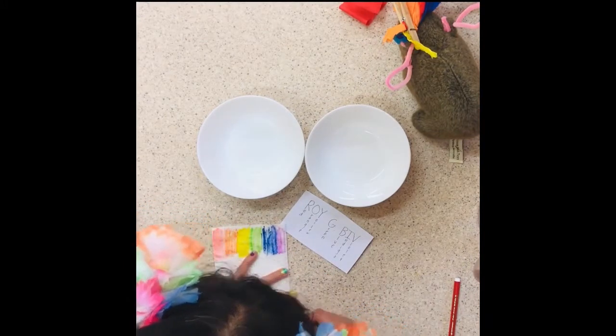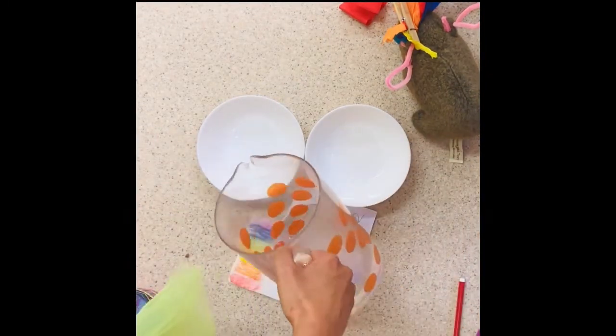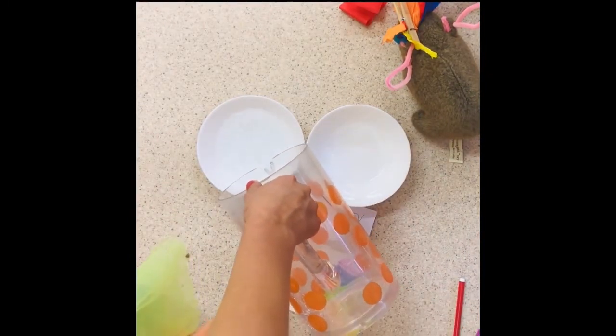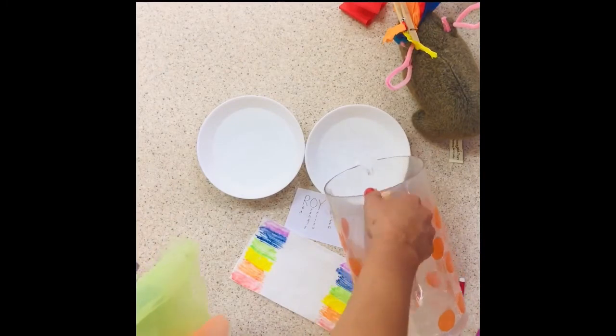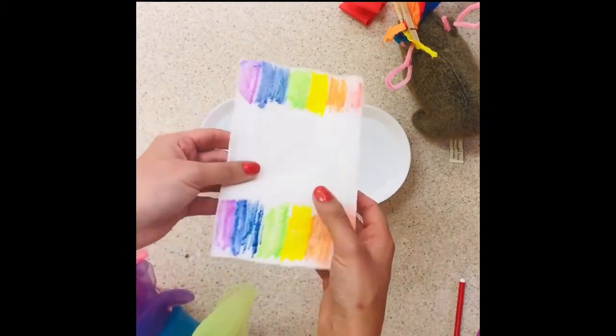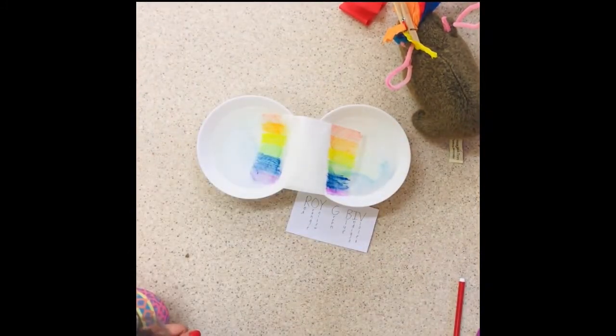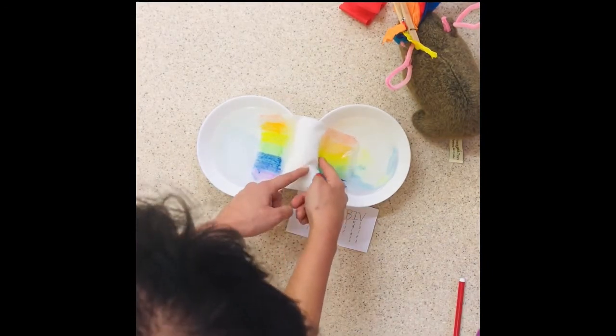After we finish coloring, now we're going to pour water into our 2 bowls. I'm using bowls, but if you're using cups or whatever else, just make sure to put water in it. Doesn't matter how much water you use, just enough. Then we're going to dip our 2 ends of our paper towel into our bowls, in my case, and we're going to watch as the color slowly starts to go together and we're growing the rainbow.